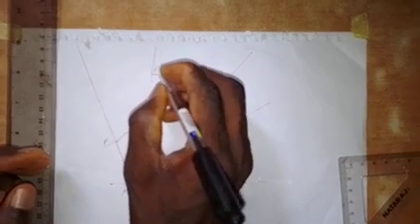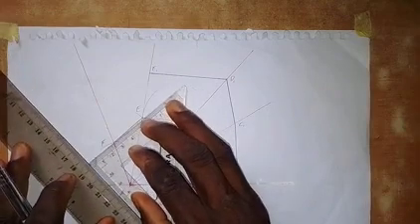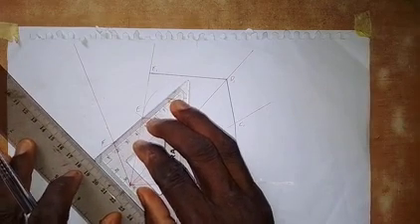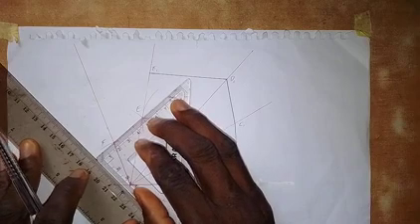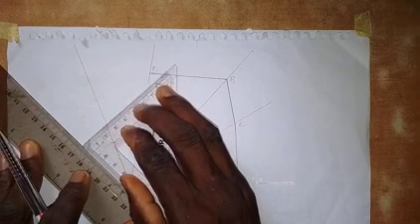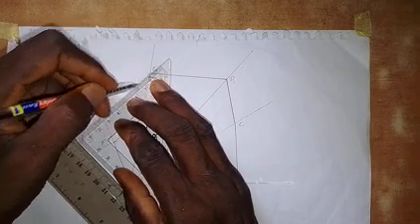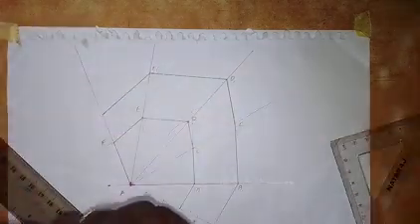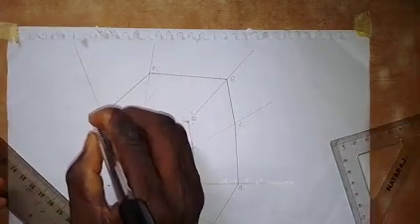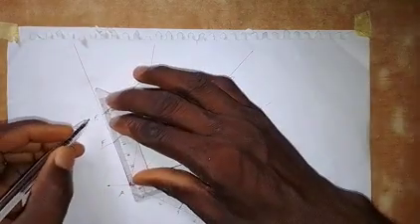Next, we set along EF like this. Then we shift it to point E1 and we draw to make this line. So this is point F1. So now we have done the enlargement.